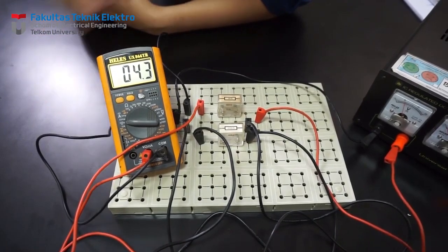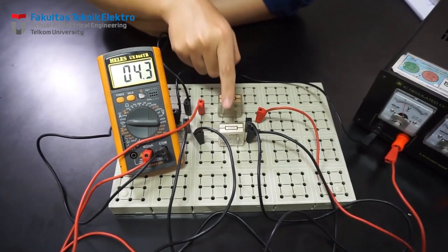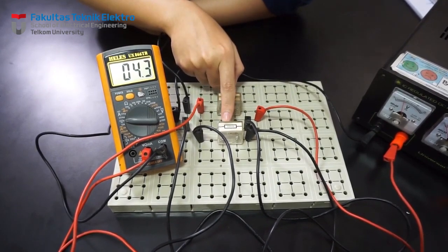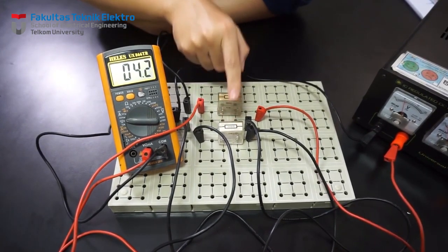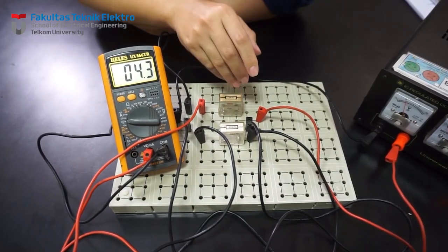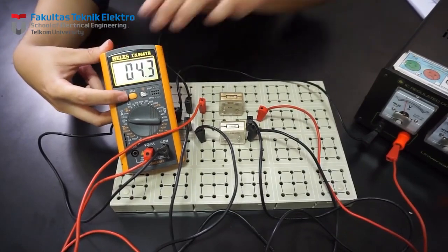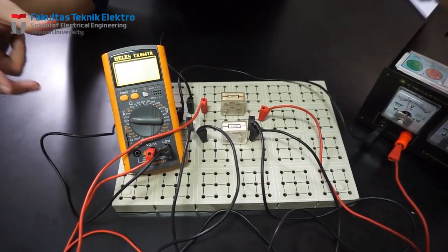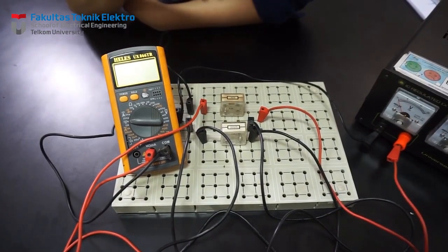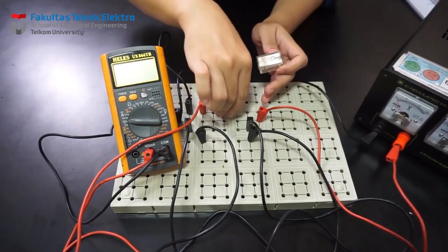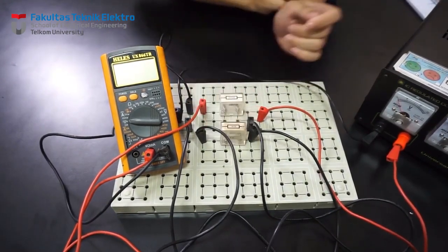And next we need to measure the current on the second resistor. Now to make it simple, we use the easiest way. We need to turn off the multimeter and the power supply first to prevent accident. And now we switch the place of the resistor.